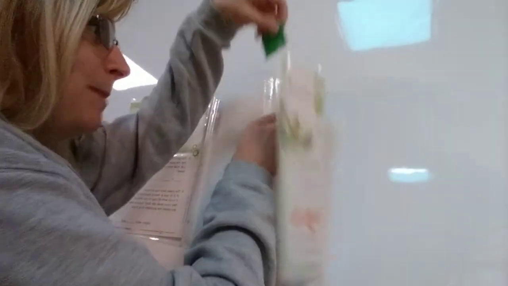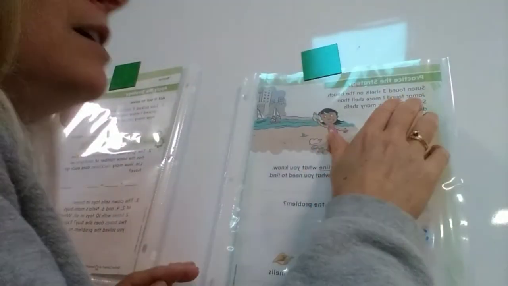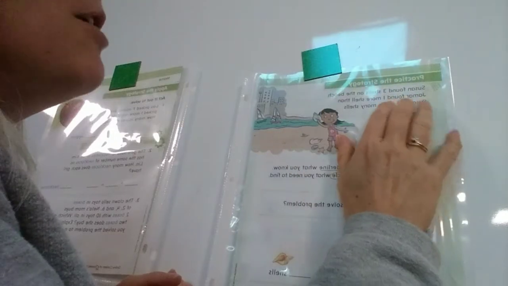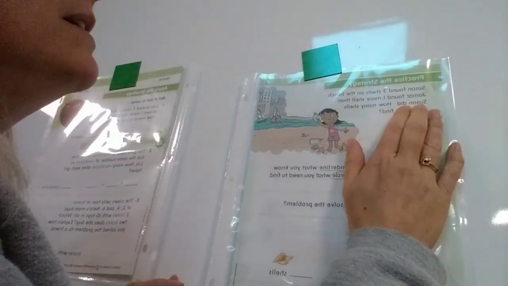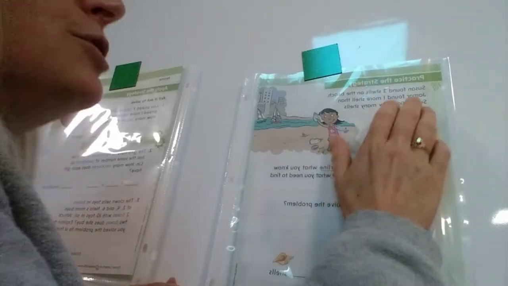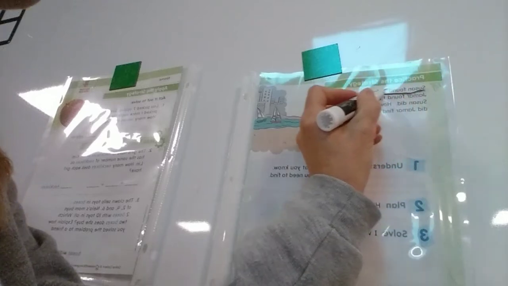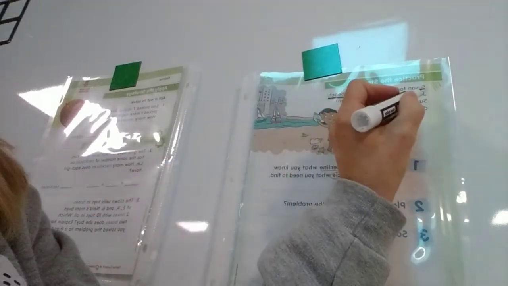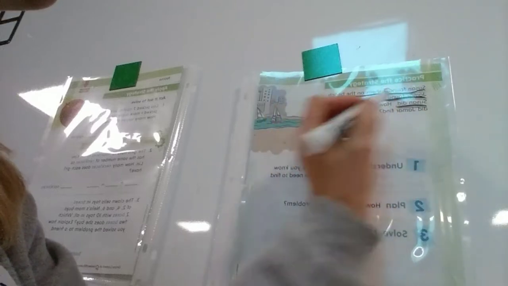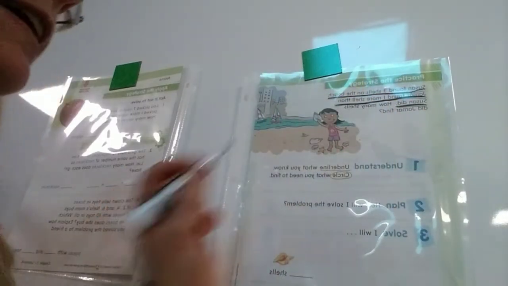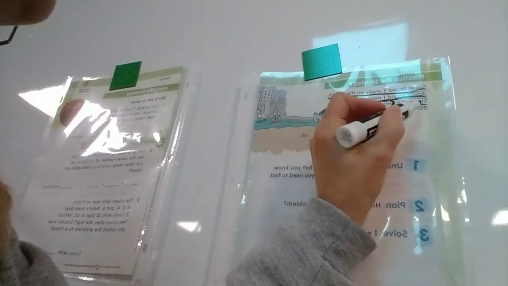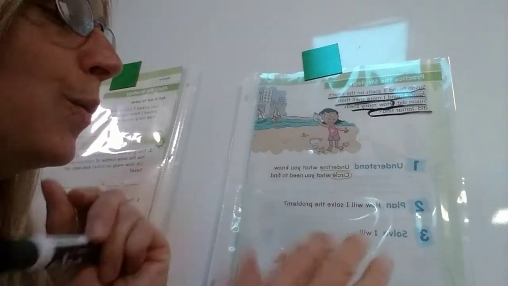All right, so let's flip our paper over. And it says, practice the strategy. It says, Susan found 3 shells on the beach. Jamar found 1 more shell than Susan did. How many shells did Jamar find? So let's first underline what we know. That's right. We know that Susan found 3 shells on the beach. We also know Jamar found 1 more shell than Susan did. And now we need to circle what we want to find out. We want to find out how many shells did Jamar find? So we're going to act it out.